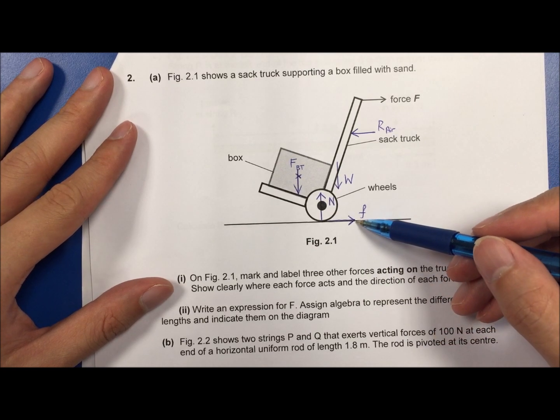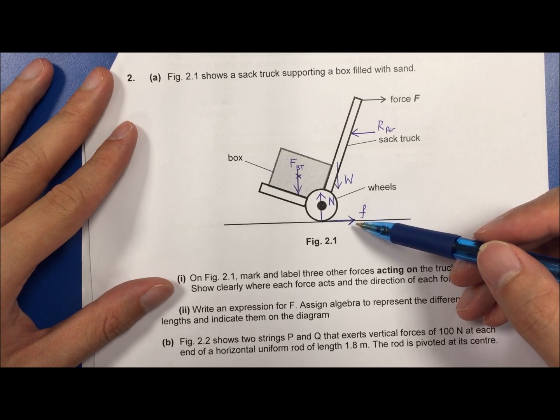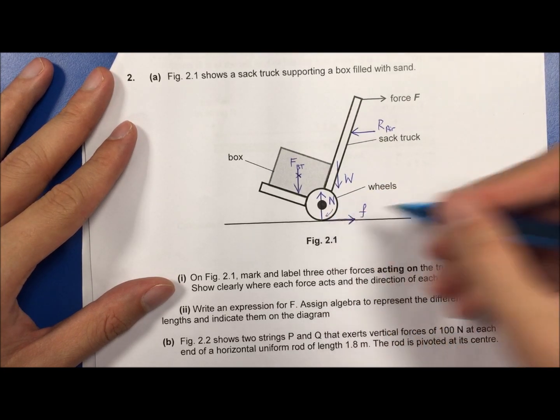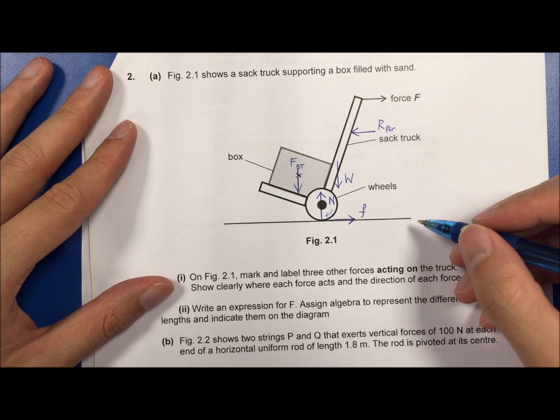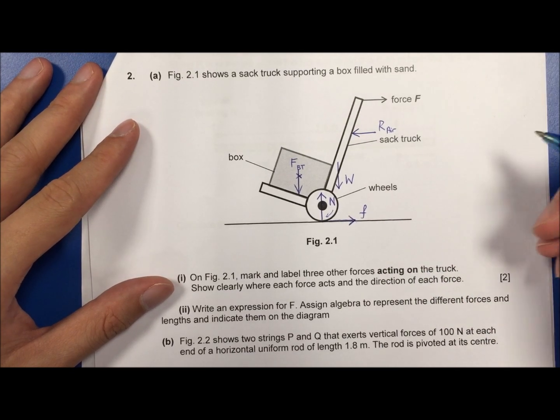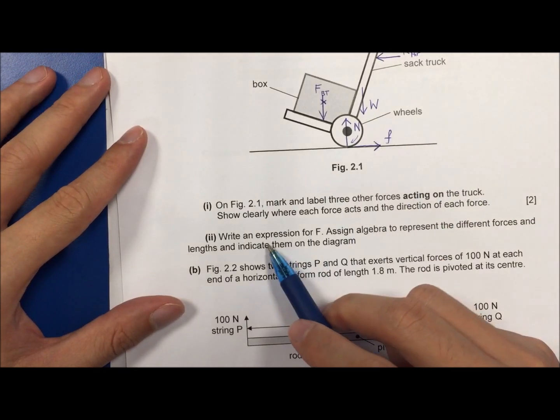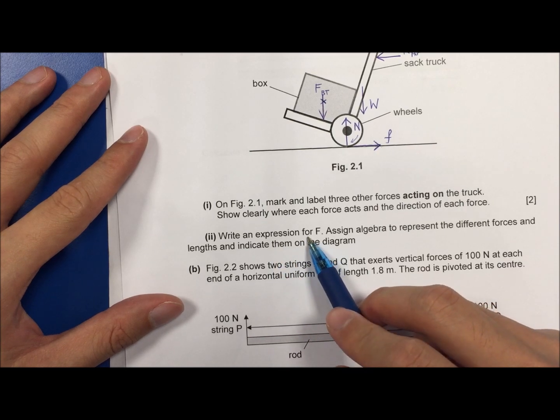So in this case, I will consider the wheel as rotating this way, so therefore the friction is pointing forward. So basically that is all the forces. Then in part 2, I challenge you to write an expression for F.